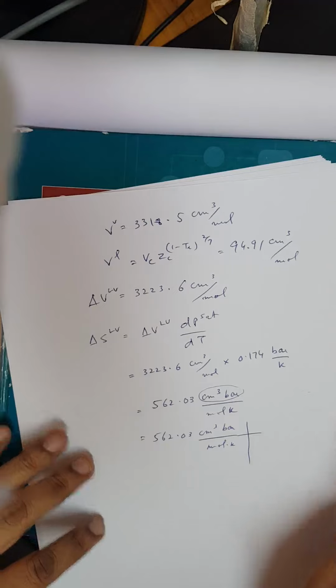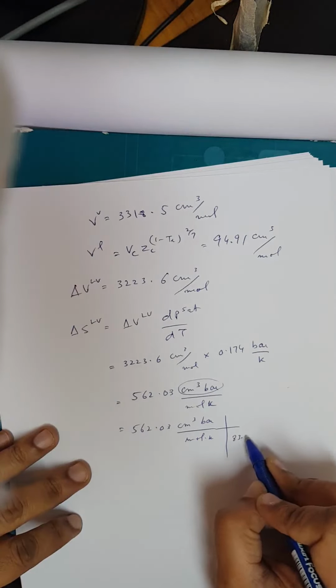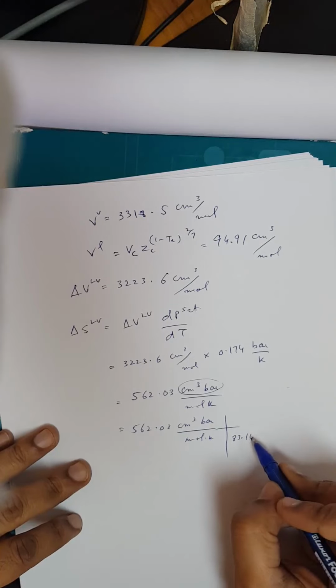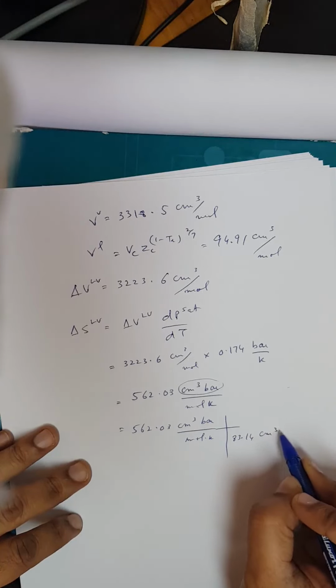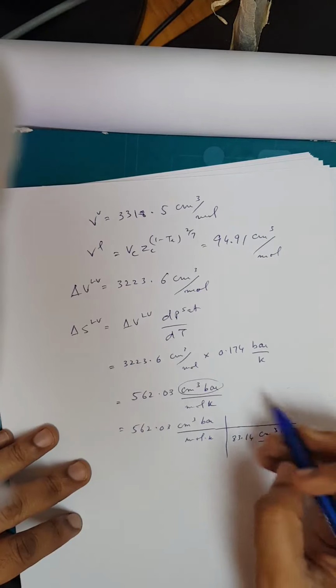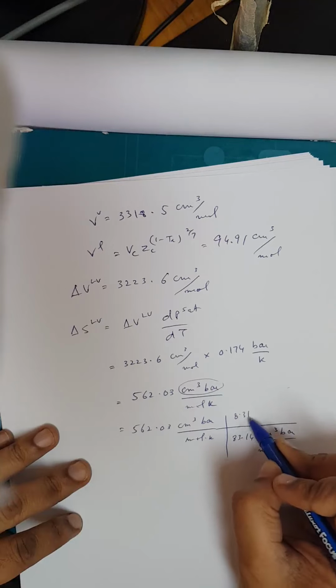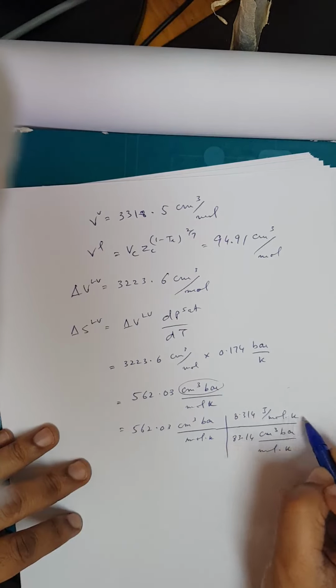Like you know the value of R: 83.14 cubic centimeter bar over mole Kelvin, and here it is 8.314 joule per mole per Kelvin.